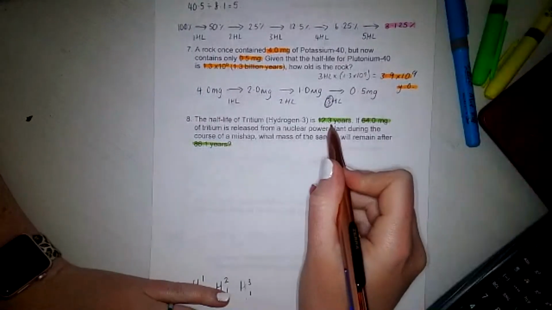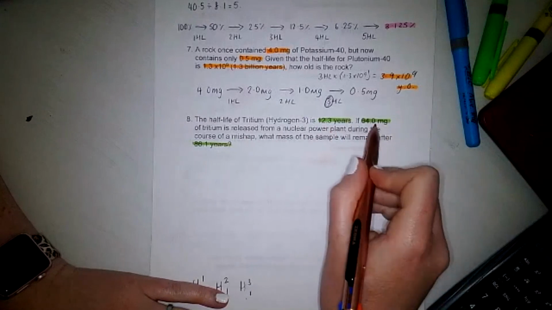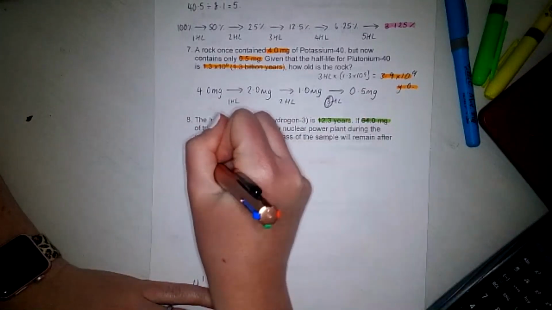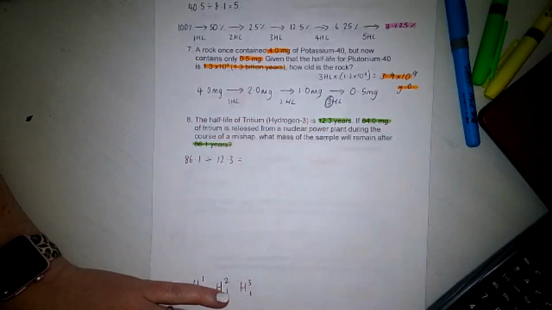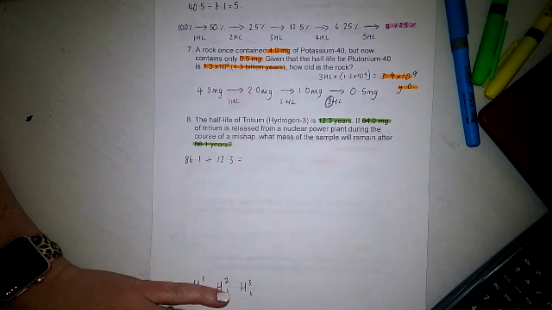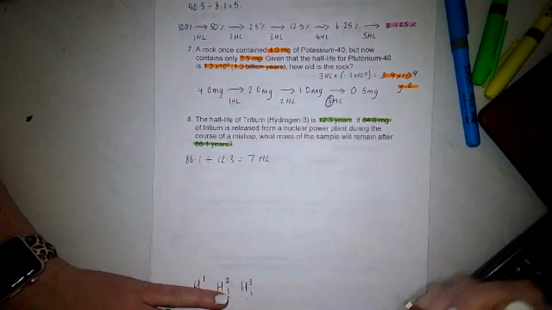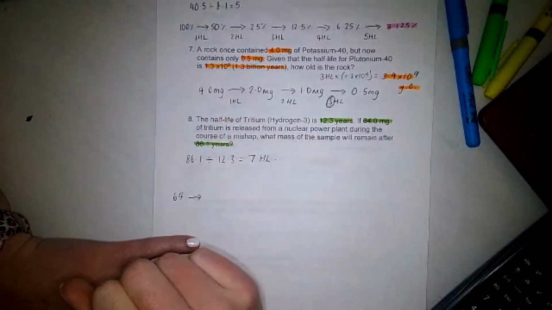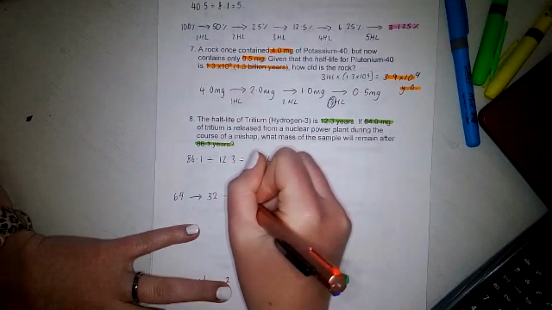So let's work out how many half-lives this is, and then we can know how many times we need to half this 64. So 86.1 divided by 12.3 is, I really hope this isn't 5 again, because that'll just be silly, won't it? 7. So that's 7 half-lives. So let's break down 64 7 times. So 64 half is 32.